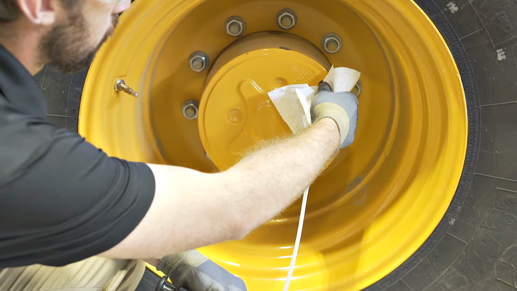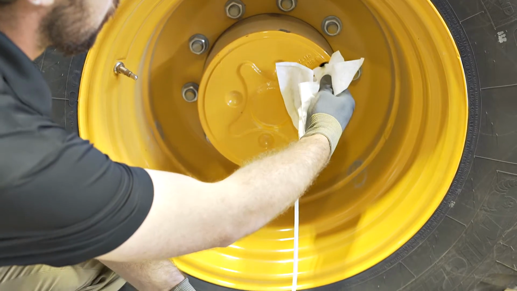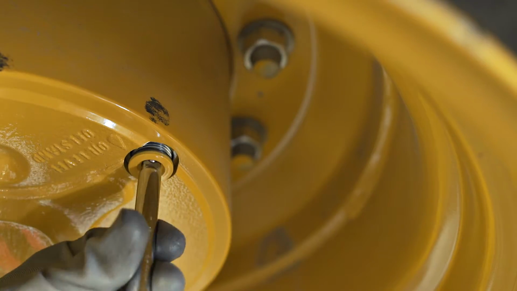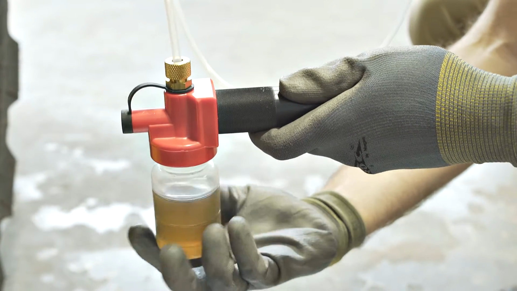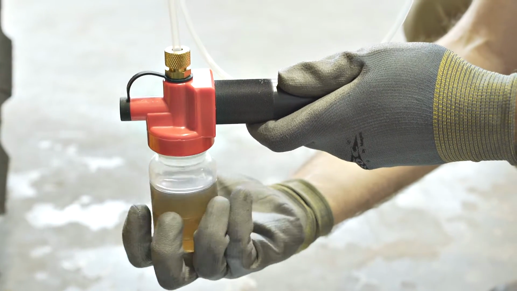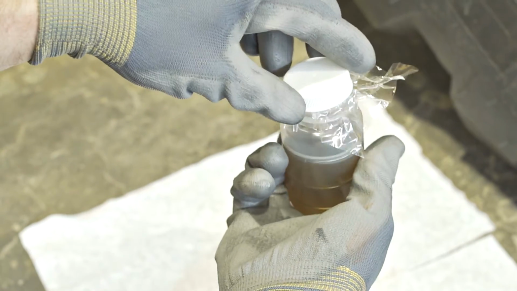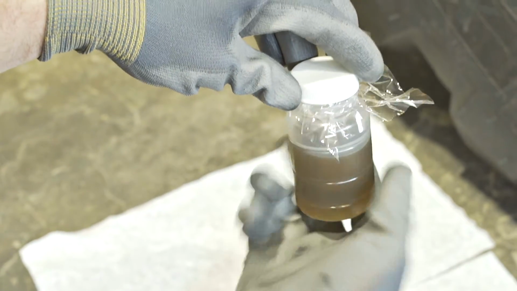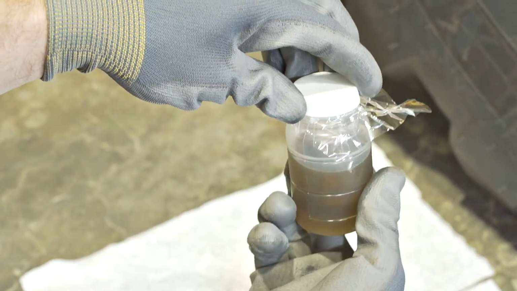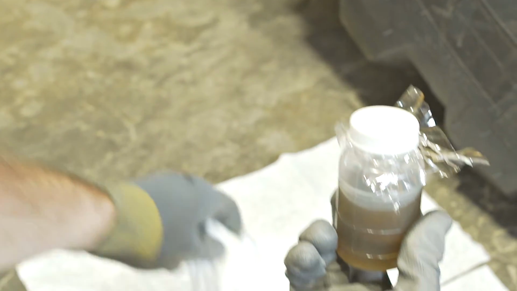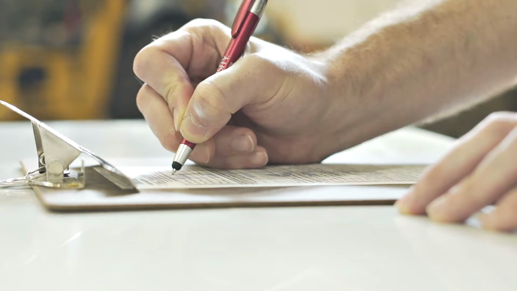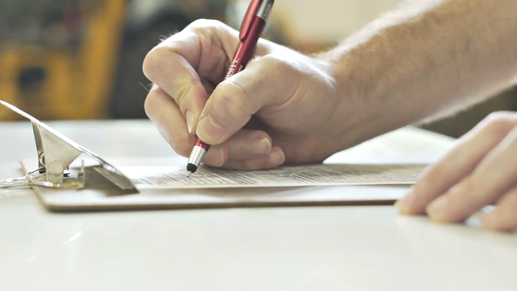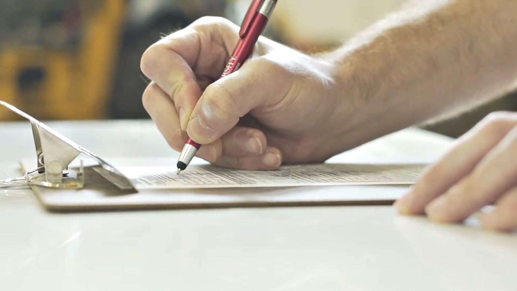When sampling from a reservoir, make sure that the sample is not obtained from the bottom of the oil compartment where contaminants accumulate, and avoid scraping the tubing along the sides of the tank or reservoir. Note: if oil enters the pump, disassemble and clean it before taking the sample. Do not reuse tubing. Remove the bottle from the vacuum pump and secure the cap on the bottle. Fill out the sample information form completely and submit the form and sample to the designated regional lab for testing.